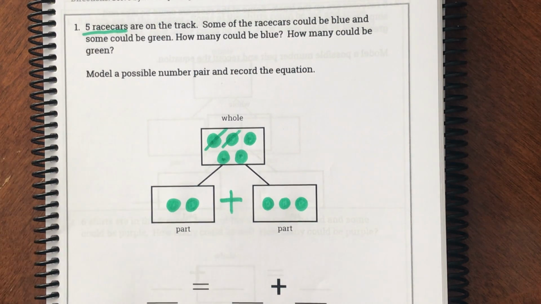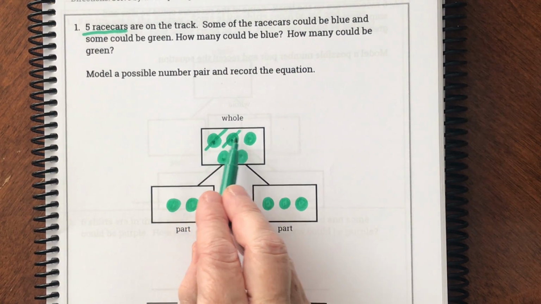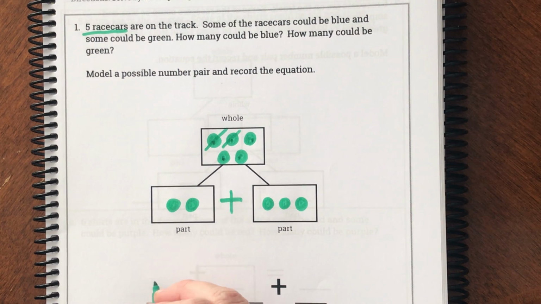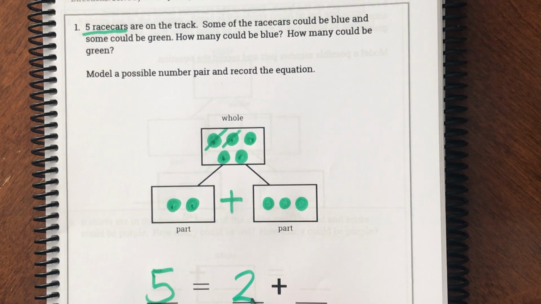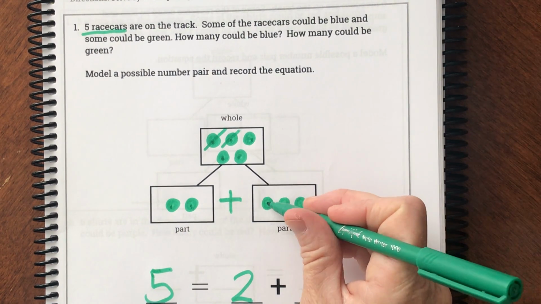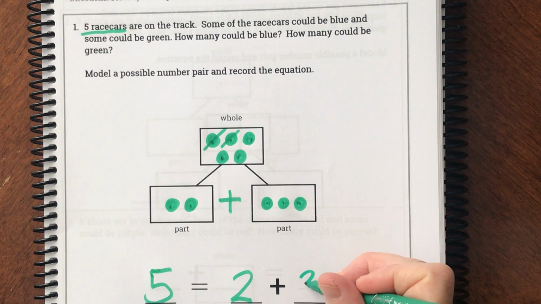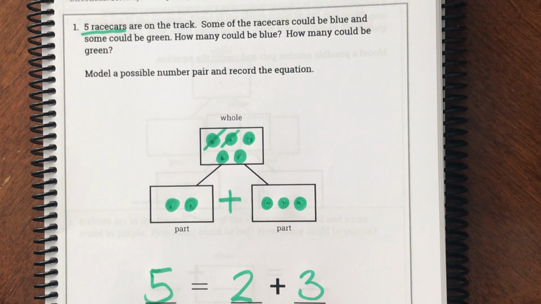So what's our whole? What do we put here? 1, 2, 3, 4, 5 was our whole. And what was our first part? 1, 2. And our second part is 1, 2, 3. So our number pair is 2 plus 3. Now there's other ways we could have done this, and when you do your problems, friends, see if you can find different ways. But our equation is 5 equals 2 plus 3.